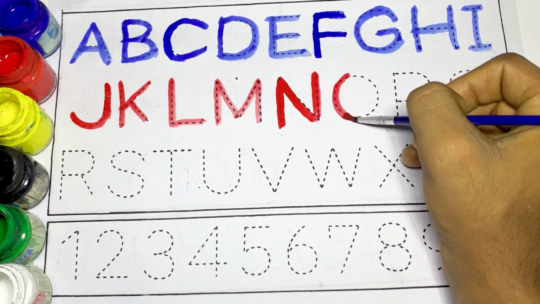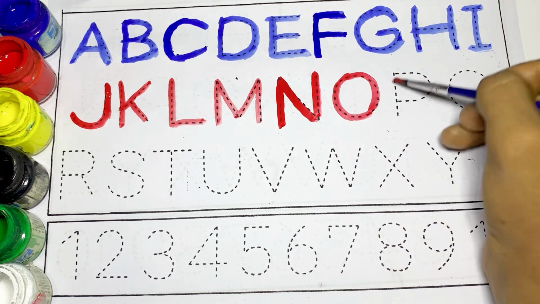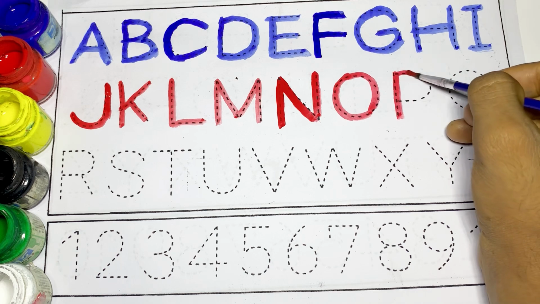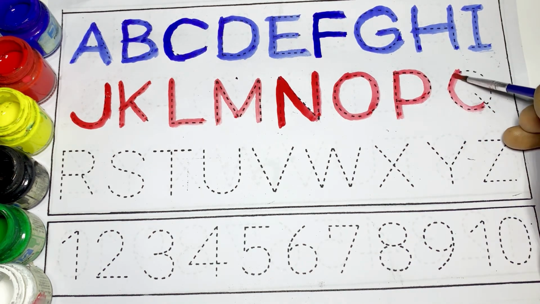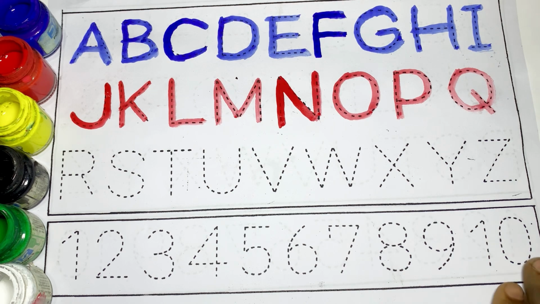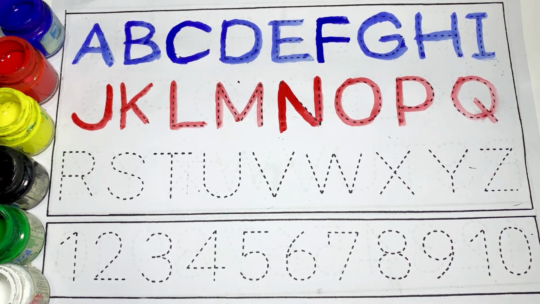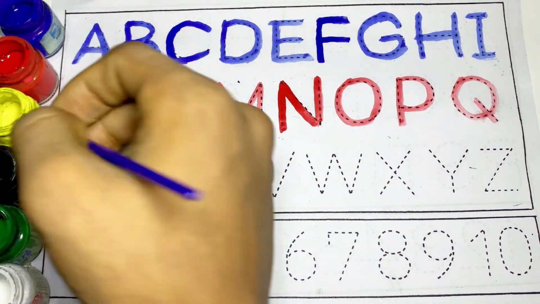O. O for orange. P. P for parrot. Q. Q for queen. Kids, now draw R. R for rose, and here is yellow color.